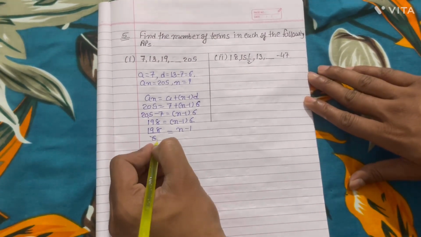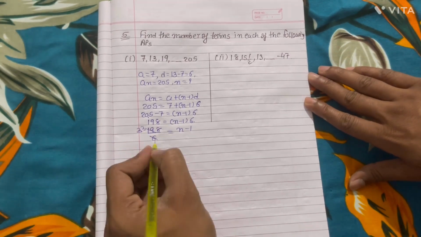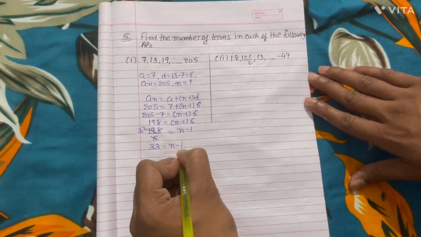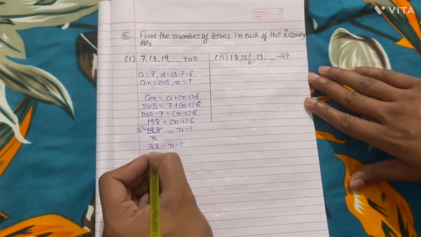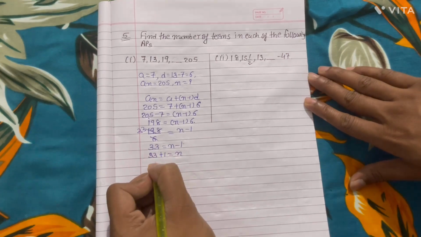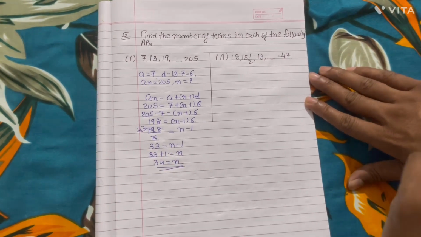So 6 threes are 18, 1 carry forward, 6 threes are 18, so 33 is equal to n minus 1. Minus 1 goes to this side, so 33 plus 1 is equal to n. So 34 is equal to n in this given AP.